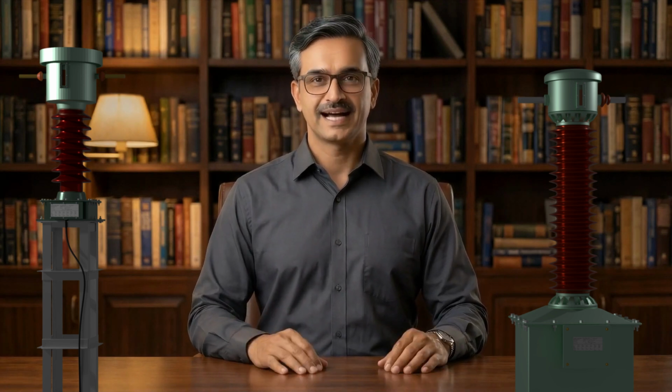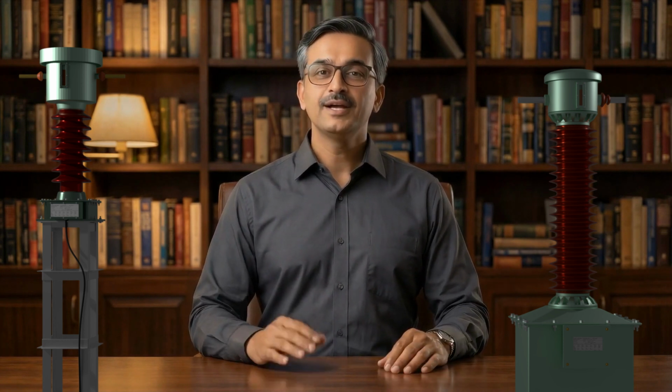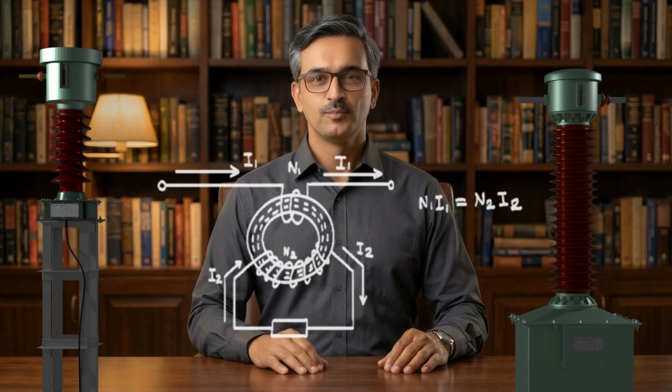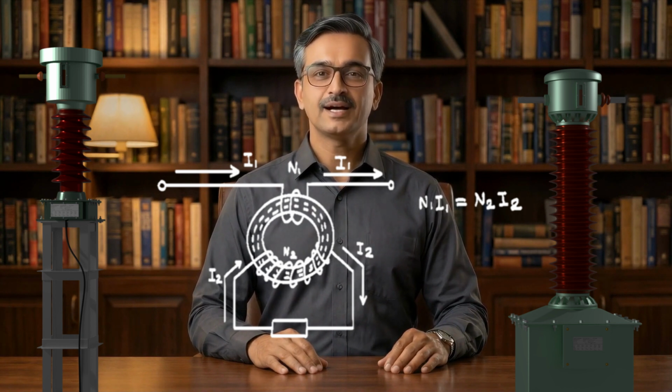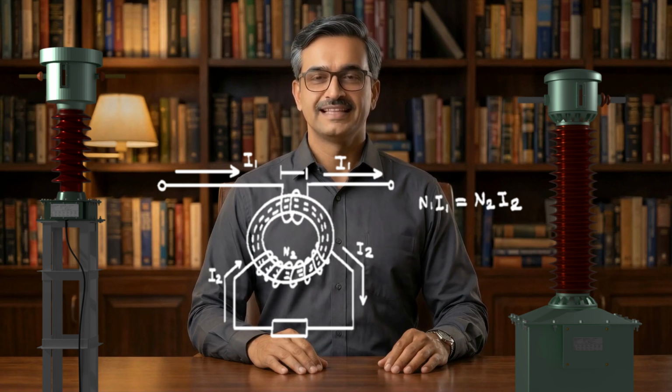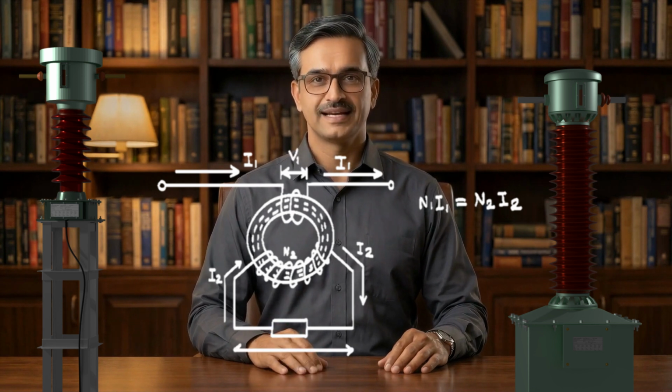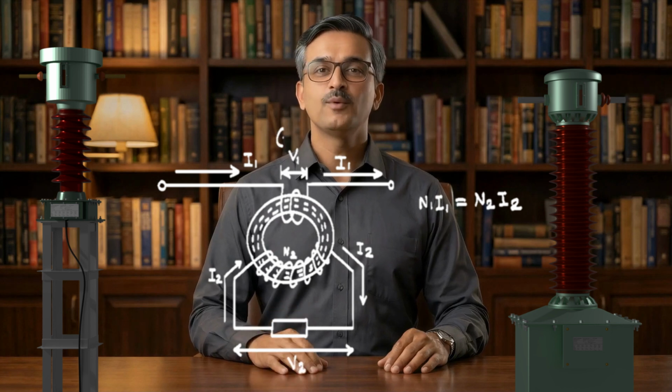Now, a question may arise in your mind. We are increasing the number of turns in the secondary winding of the current transformer compared to its primary winding. So as per the normal transformer principle, the voltage should also step up in the secondary winding. But this does not happen in a current transformer. This is because the primary of the current transformer is connected in series with the power line. So the voltage difference across the two primary terminals of a current transformer is very small. It is in the millivolt range.